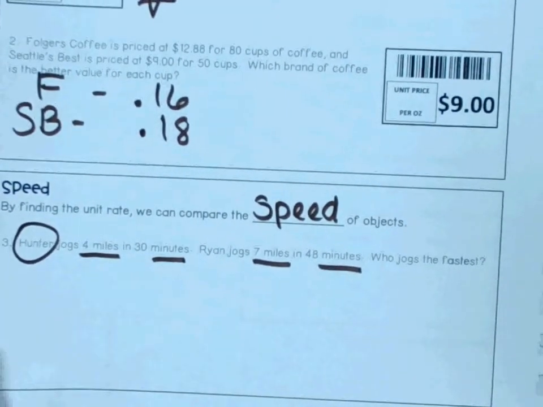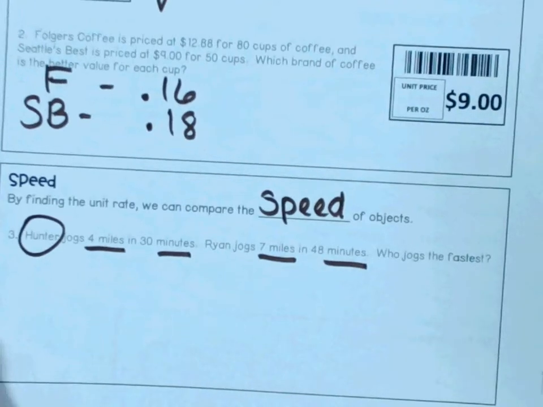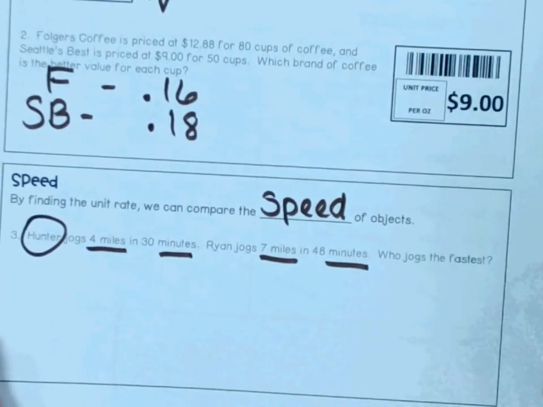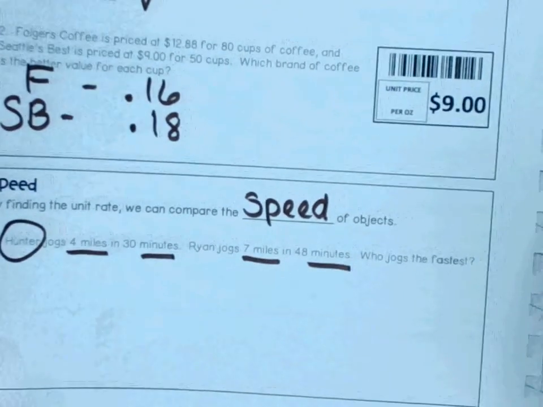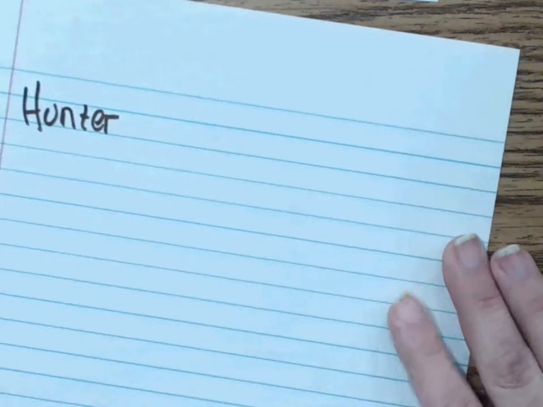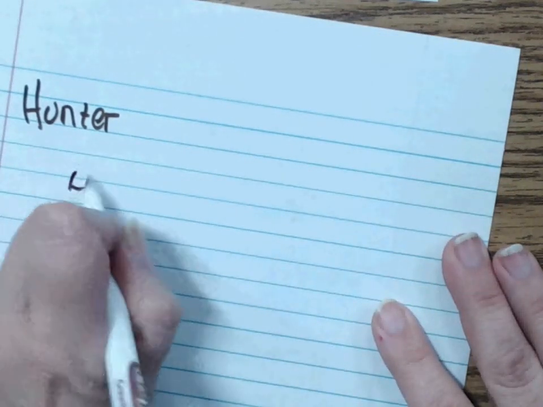Since they didn't jog at the same time or the same amount of time, we can compare using the unit rates. So let's get started on that. So Hunter is jogging, I'm going to put Hunter here. Hunter is jogging 4 miles in 30 minutes.